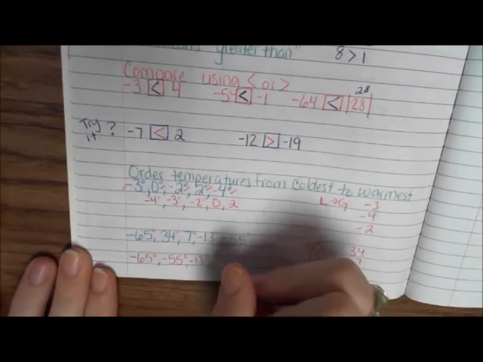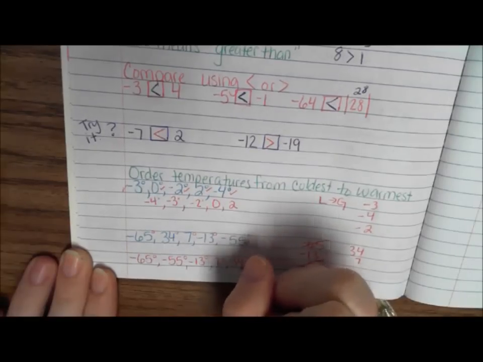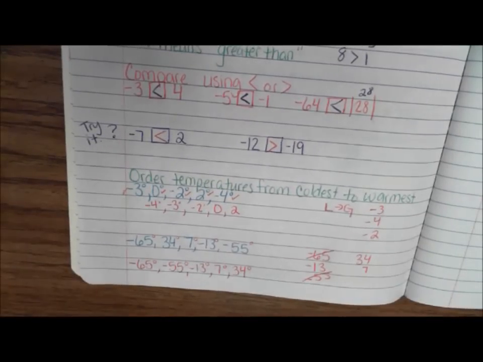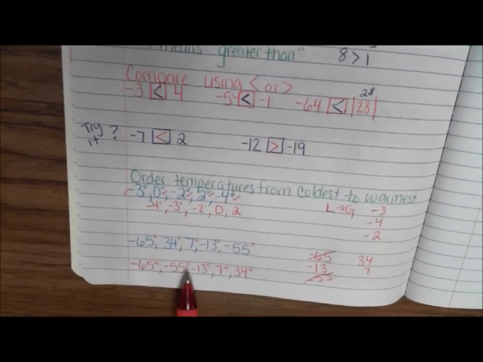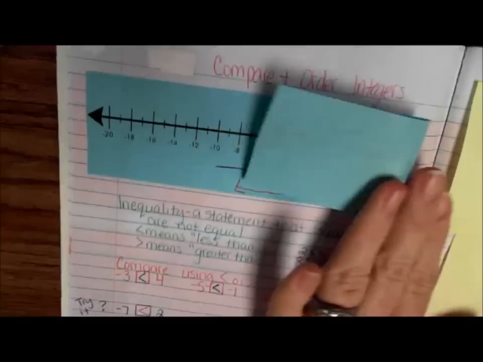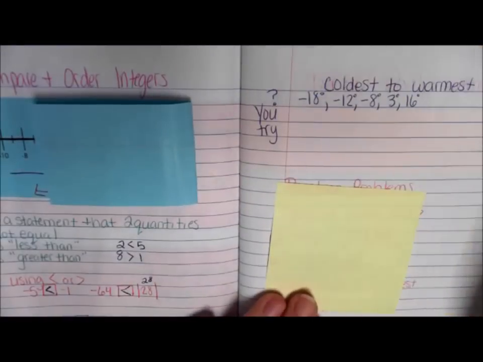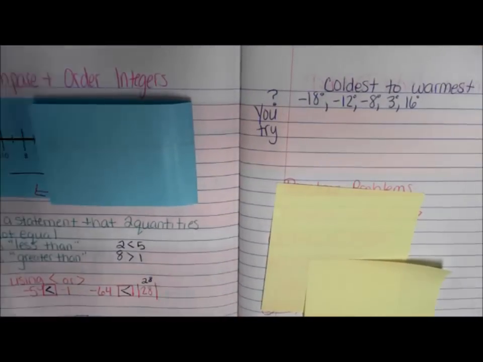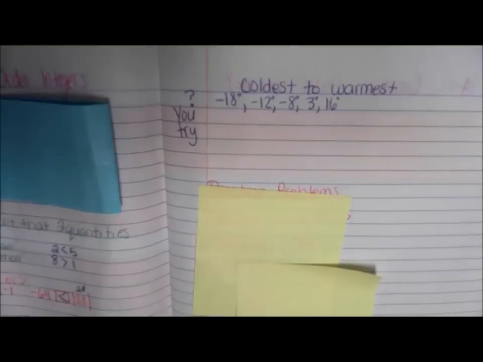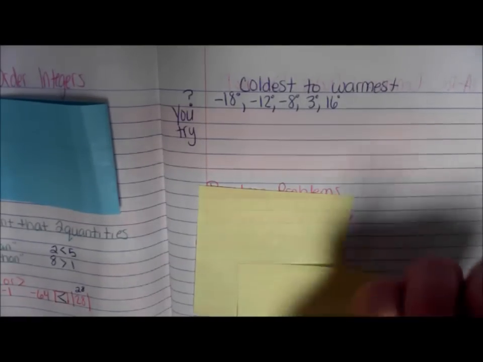So just kind of keep that in your mind. And then we know 7 and 34. That warm, warm temperature of 34 degrees. And again, we're going to count real fast and make sure we have all of them. And we have 5, so we have them all. All right, so we want you guys to try this one on your own. So pause the video. That's negative 18, negative 12, negative 8, 3, and 16, and all those are degrees. So try that one on your own.